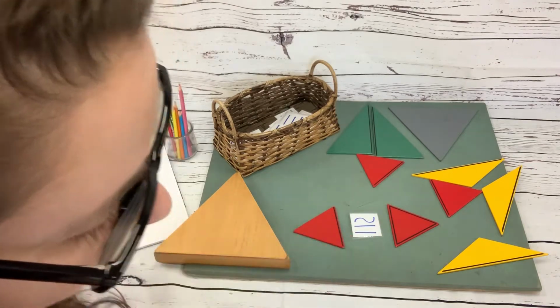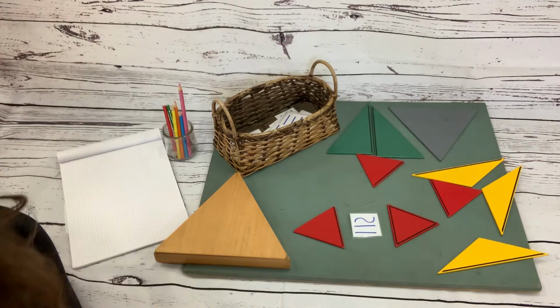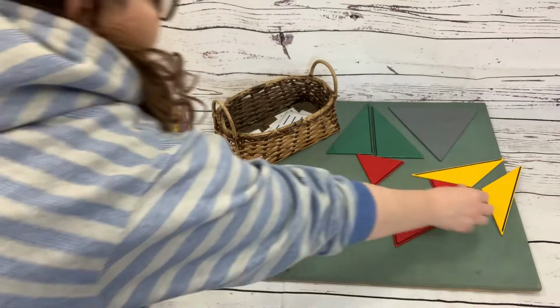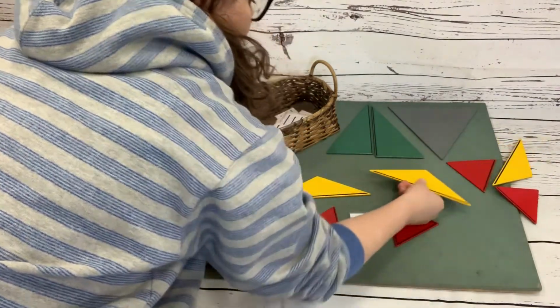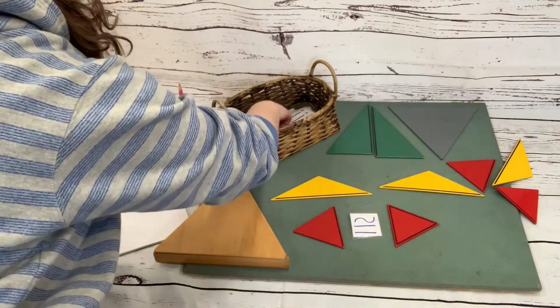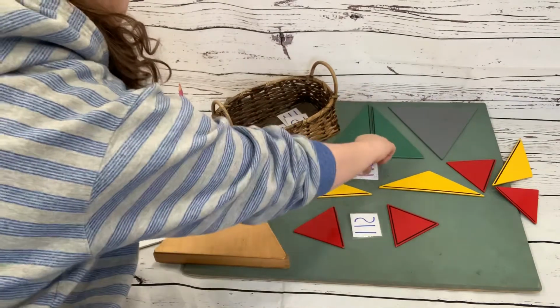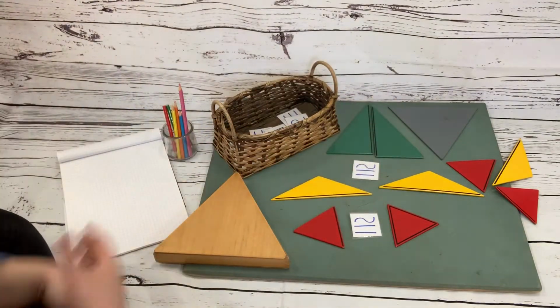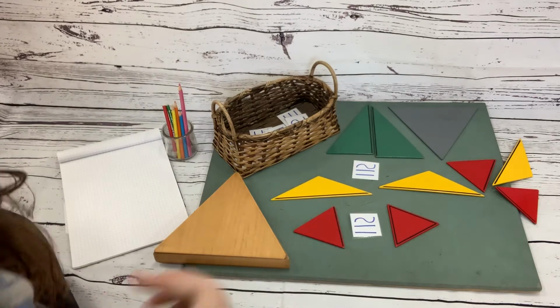Do we see any other congruent shapes? Yeah, I see some right here and here. Those 2 shapes are congruent. Maybe you could find a whole bunch of shapes that are congruent.